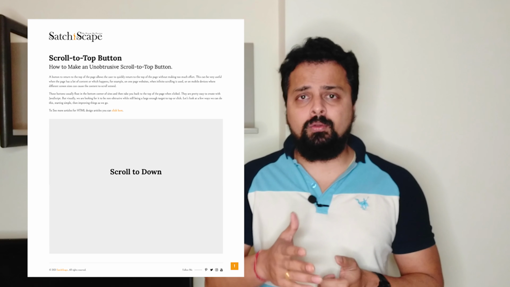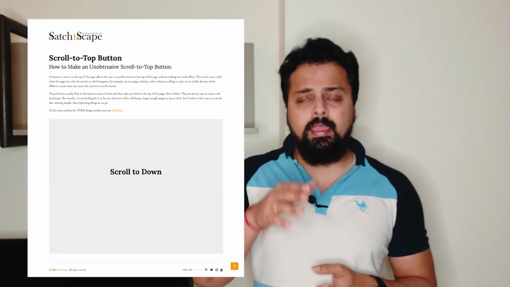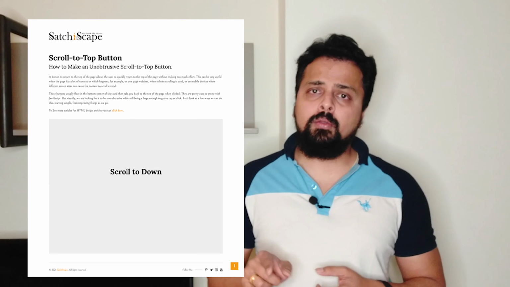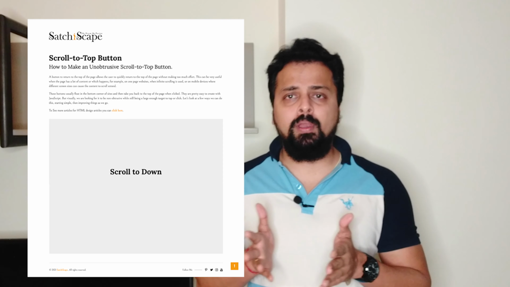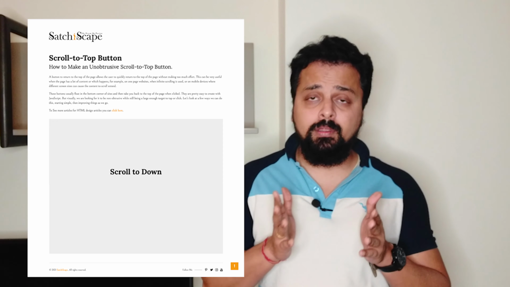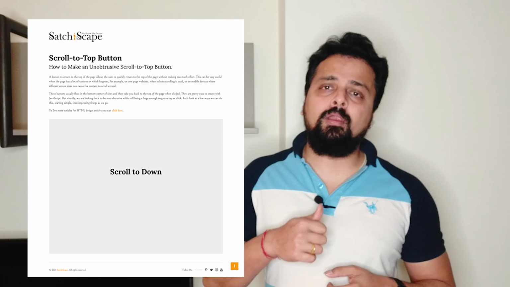Why is it needed? Because you saw everything. If you don't need to see anything in between on the website, you can click that button and it will go up. Nowadays people are using websites more on mobile and on the system, so you don't need to scroll up and scroll down. It's user friendly. For that we need one button. When you are down and you click that button, it will go to the top. So the topic is scroll to top button.